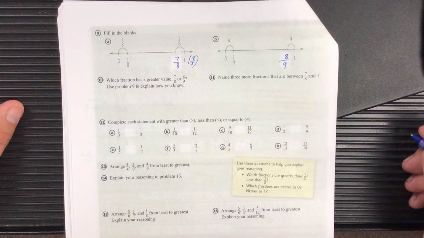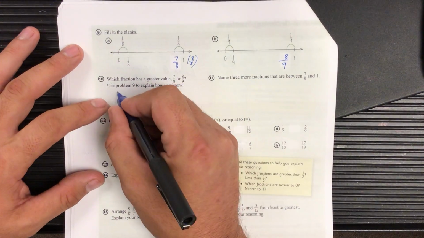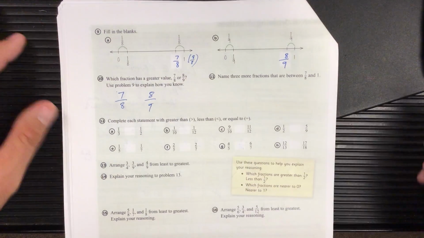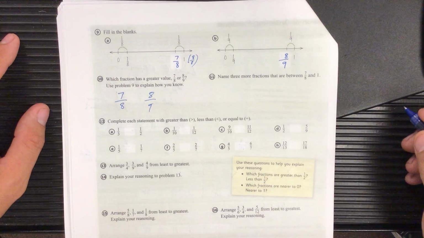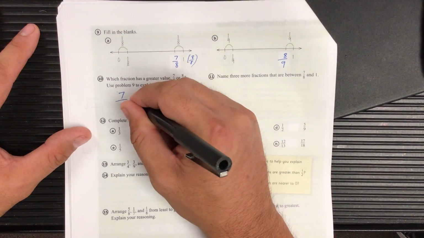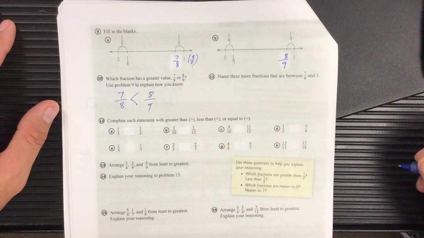All right, next question. What's bigger? 7 out of 8 or 8 out of 9? 7 over 8. 8 over 9. 8 over 9 is, here said it first. 8 over 9 is correct.